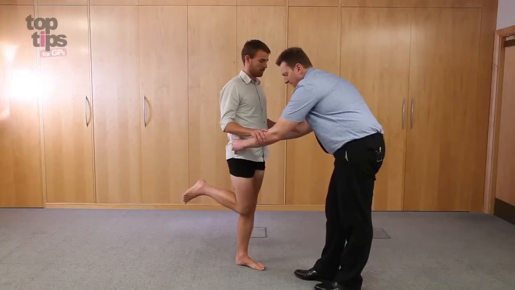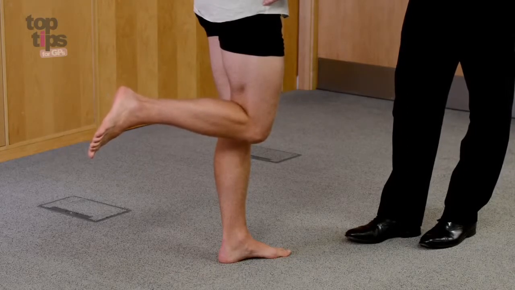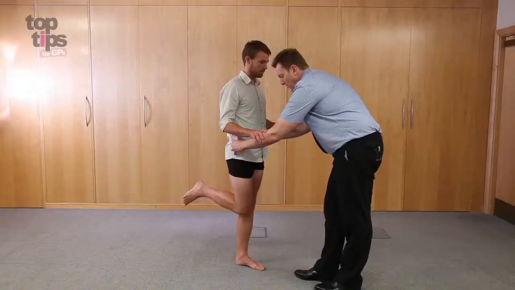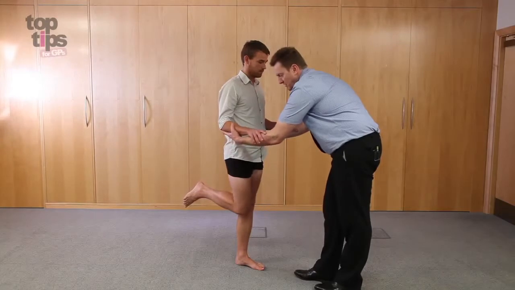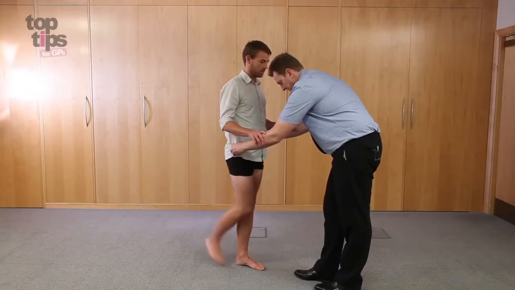Thank you. This tests for abductor weakness on the hip, on the side that's being stood on, so in this case the left-hand side. Any weakness would be shown by increased pressure of the right arm onto my left arm. You can put your foot back down.